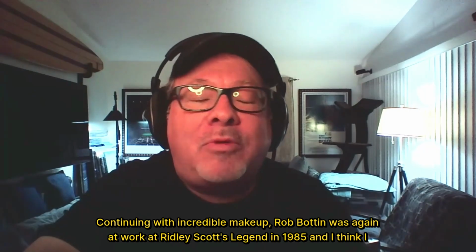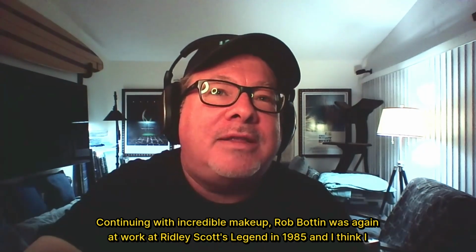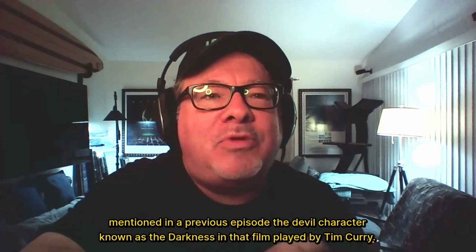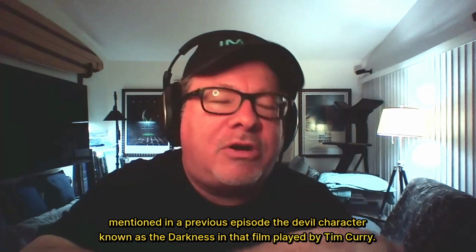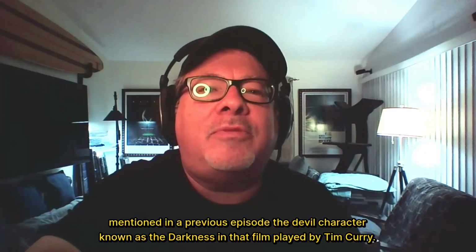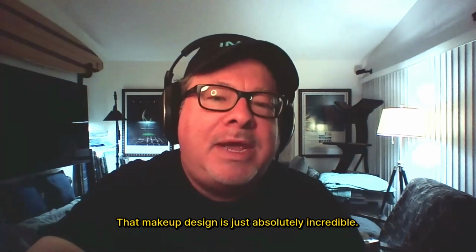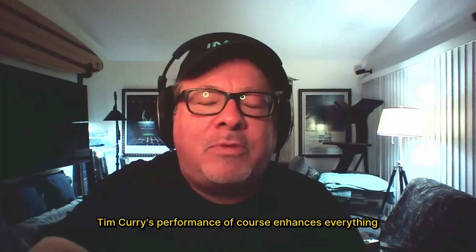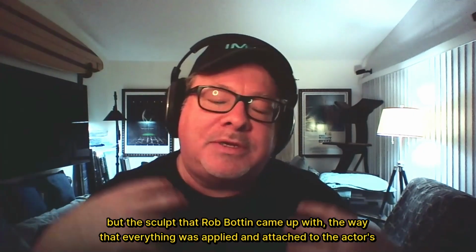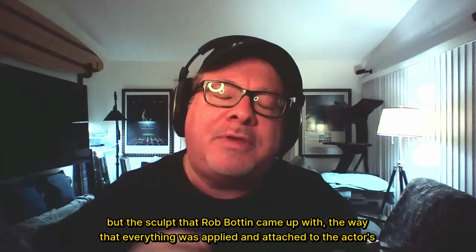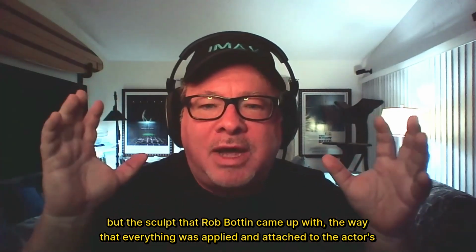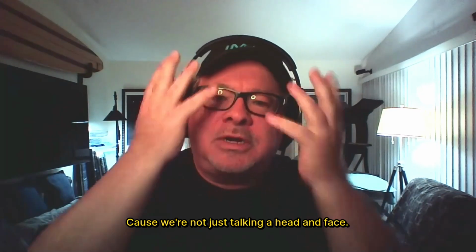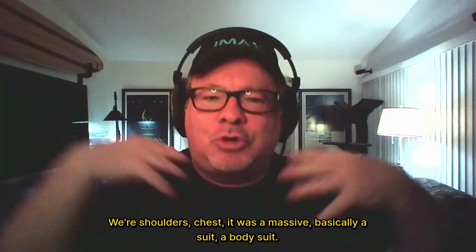Continuing with the incredible makeup, Rob Bottin was again at work at Ridley Scott's Legend in 1985. And I think I mentioned in a previous episode, the devil character known as the Darkness in that film, played by Tim Curry, that makeup design is just absolutely incredible. Tim Curry's performance, of course, enhances everything. But the sculpt that Rob Bottin came up with, the way that everything was applied and attached to the actor's body and face, because we're not just talking a head and face, we're talking shoulders, chest.